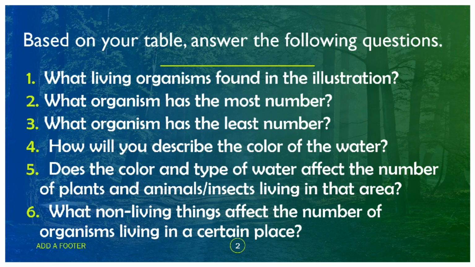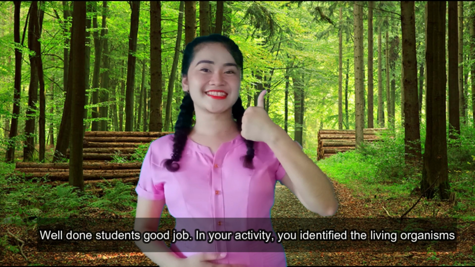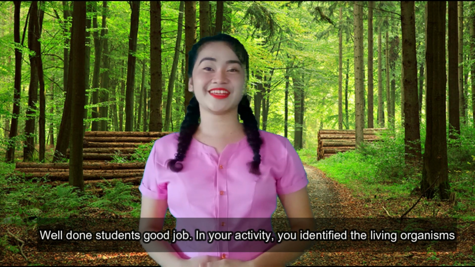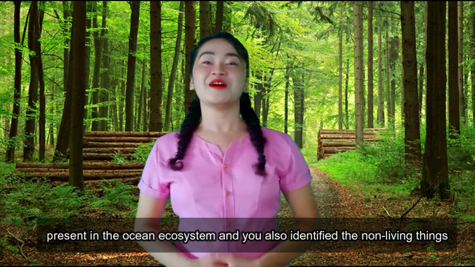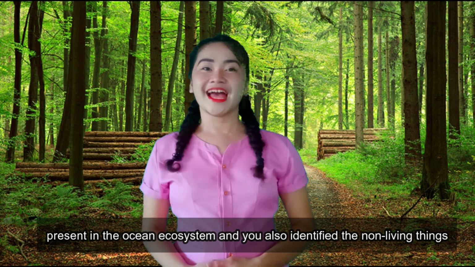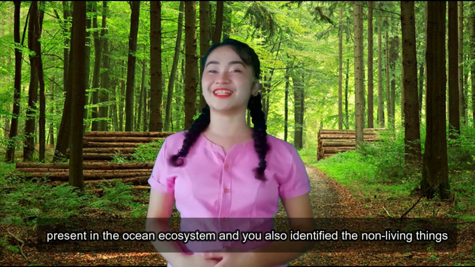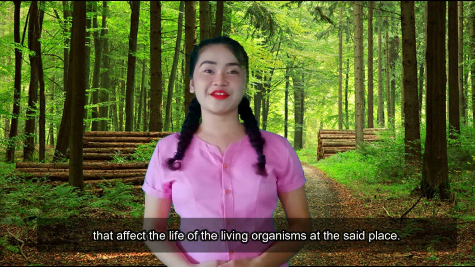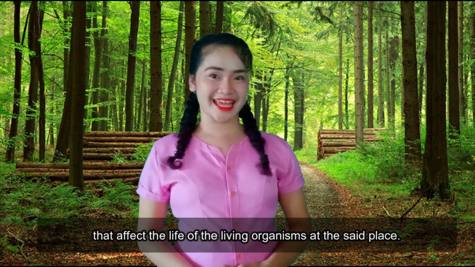Number 6. What non-living things affect the number of organisms living in a certain place? Okay, good job. So those are the things that you identified as non-living things. So we have the water, air, and the sunlight. Good job! Well done, students! In your activity, you identified the living organisms present in the ocean ecosystem. And you also identified the non-living things that affect the life of the living organisms at the said place.